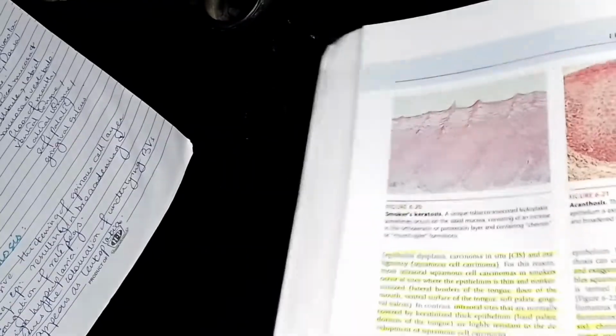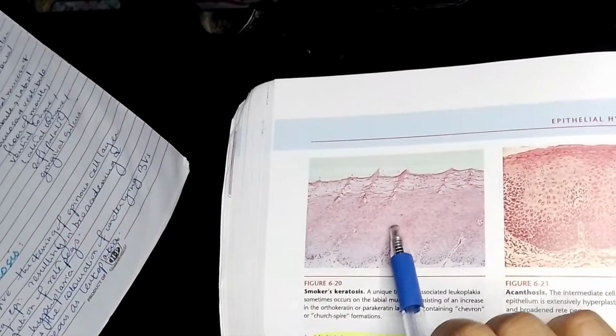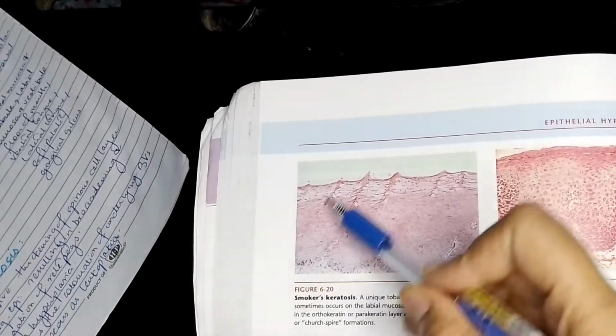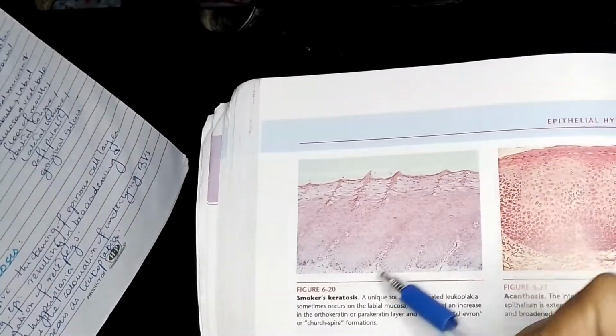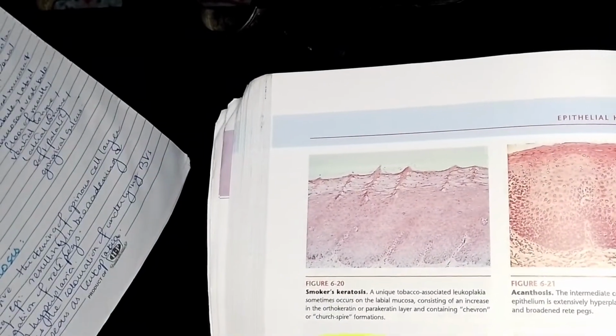It will be more visible here. If you look, you can see the shape here.